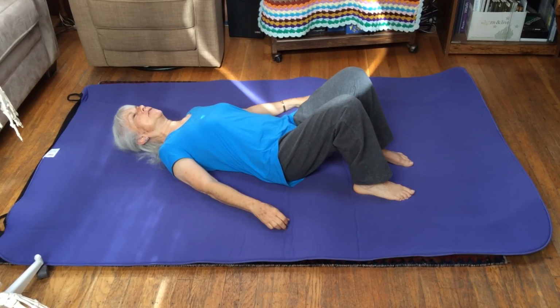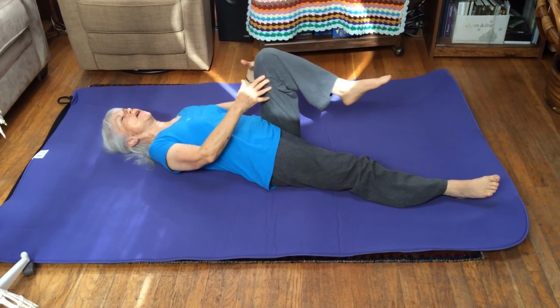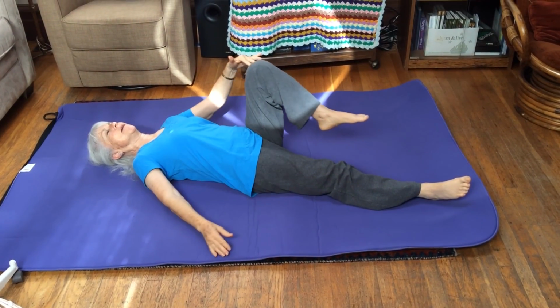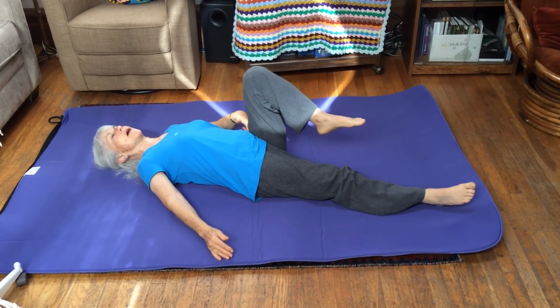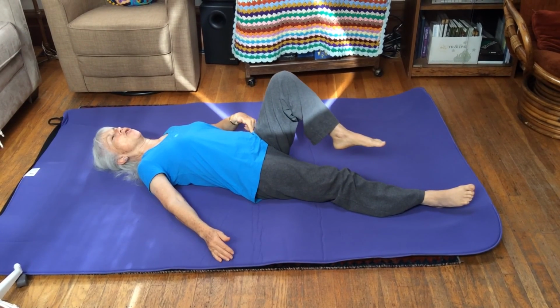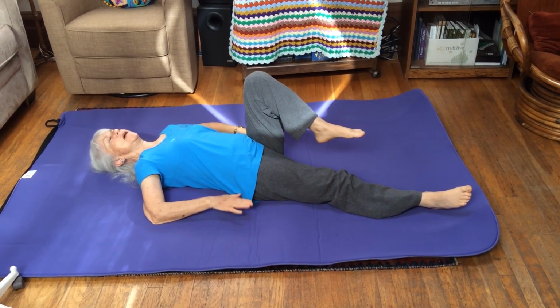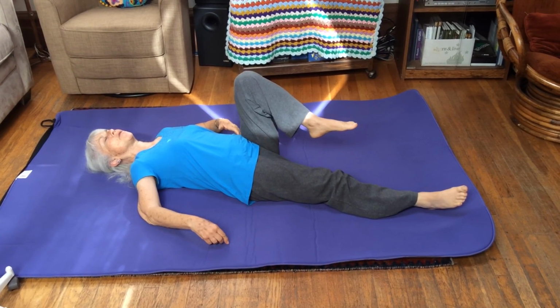I can also just, let me put this right leg down, I can also just lift and bend my left leg, and very gently I can move again, focusing on my hip joint. I know I'm in my hip joint because I can feel my pelvis nice and stable and not moving against the floor. My buttocks are against the floor.